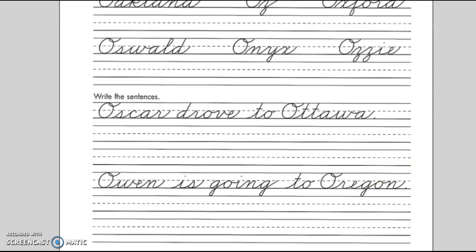When you're all finished, save your handwriting book in your writing folder.